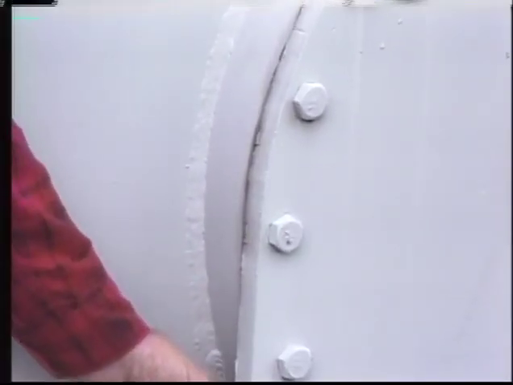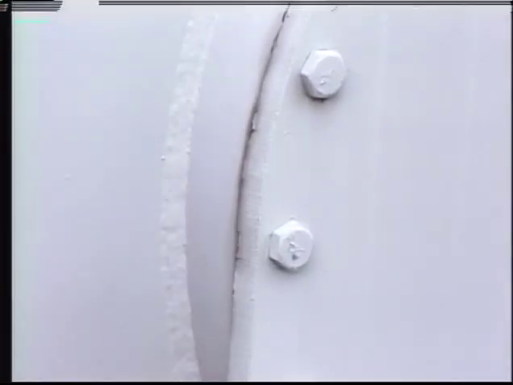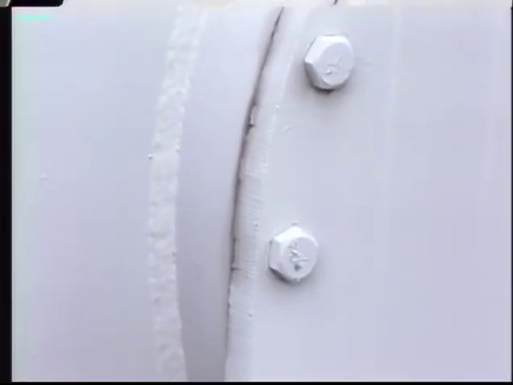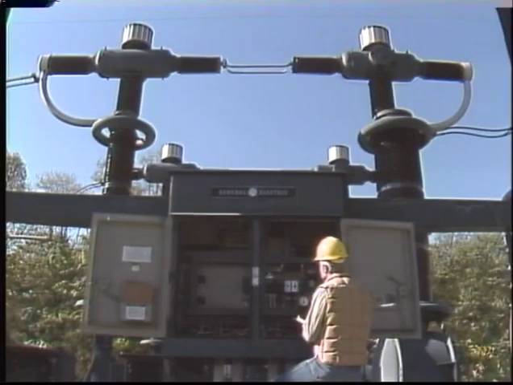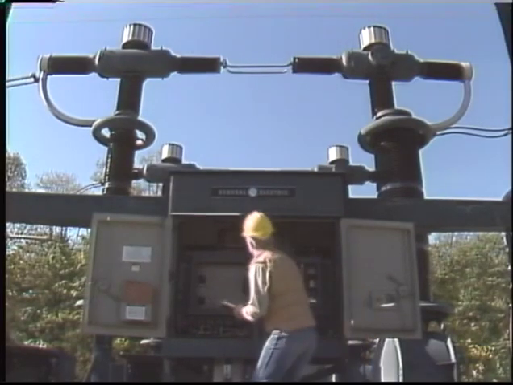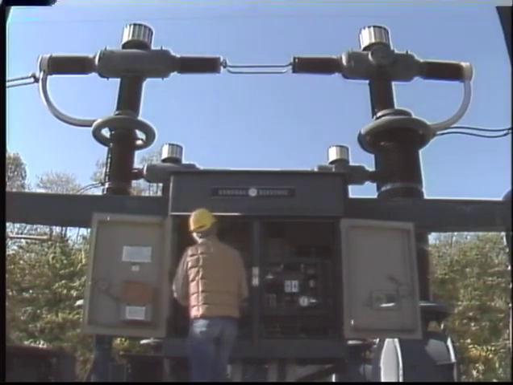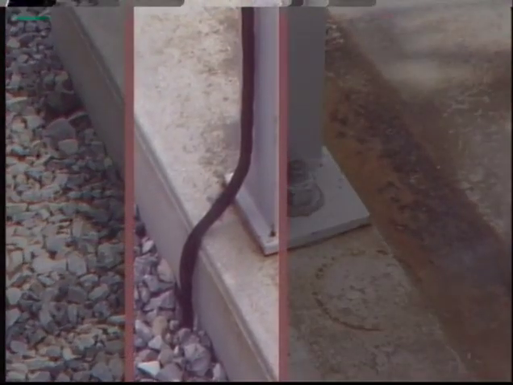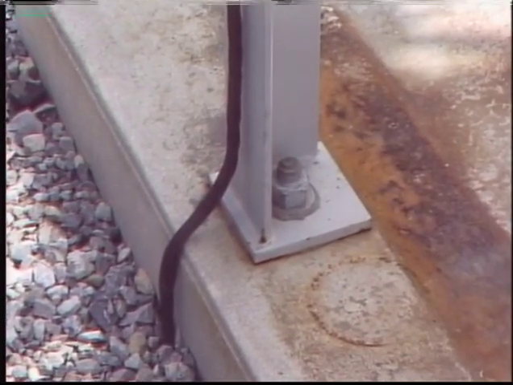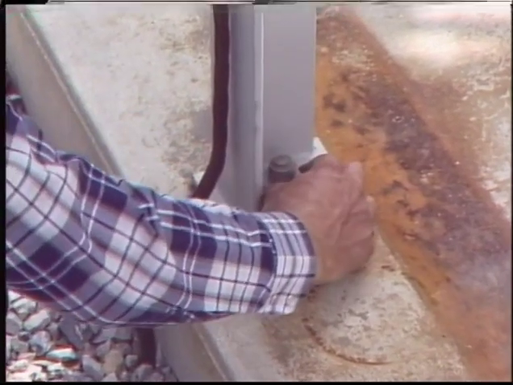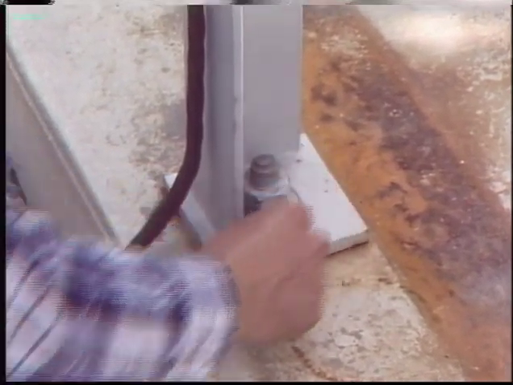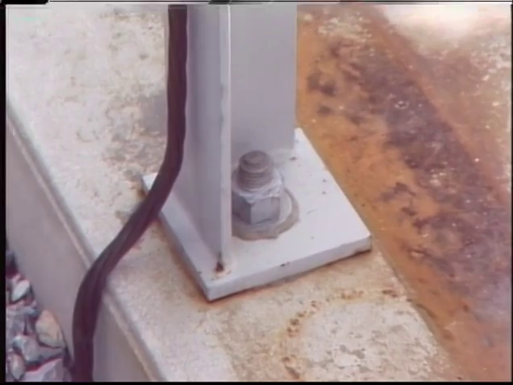A routine status check also includes looking for signs of leaks, such as oil leaking from an OCB, or listening for audible air leaks, such as air leaking from an air blast breaker. The breaker's ground wires are inspected for damage, and the hold-down bolts are checked to make sure they haven't worked loose from the jarring of numerous breaker operations.